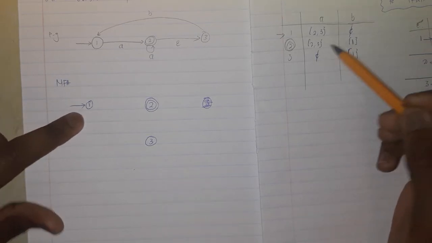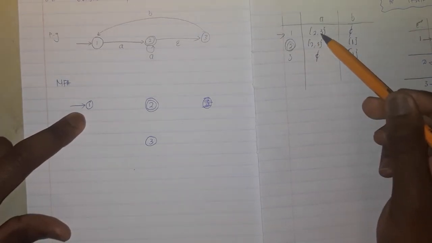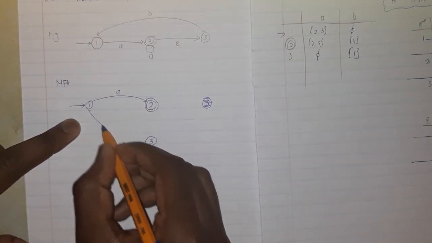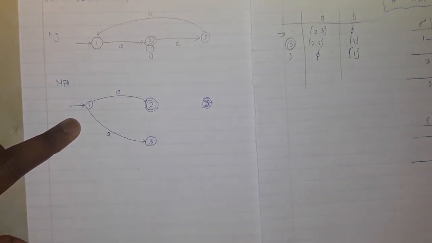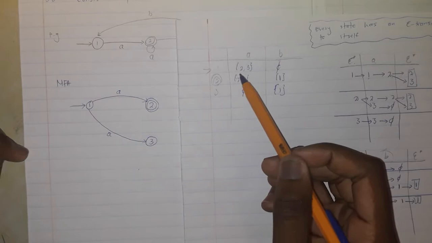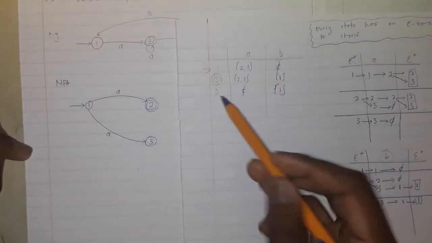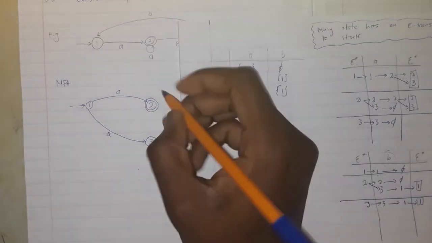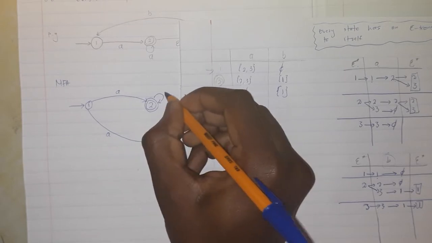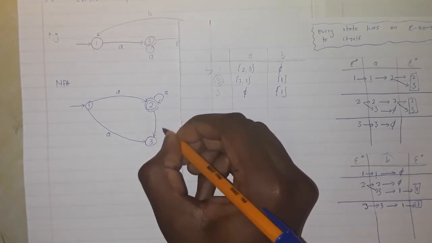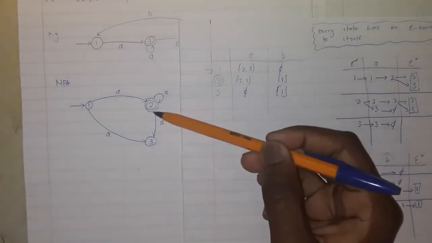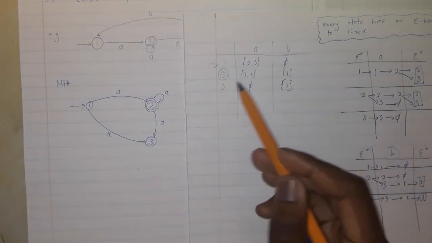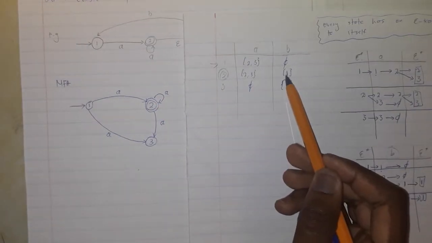Okay, so state number 1 goes to state number 2 and state number 3 with A. So it's gonna go here with A, and it's also gonna go here with A. And then state number 1 goes nowhere with B, so we're not gonna include that. So now the second state goes to 2 and 3 with A. So state number 2 goes to 2 itself with A, and then goes to 3 also with A. Remember, this is an NFA, so you can have a state and a symbol resulting in multiple states.